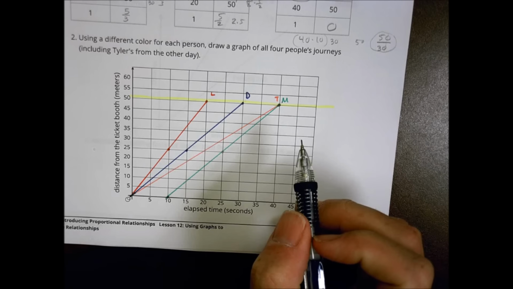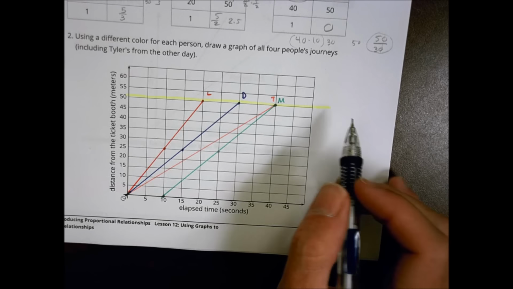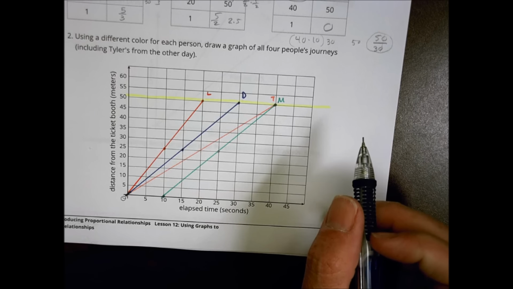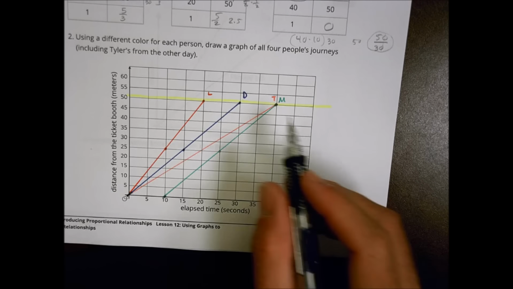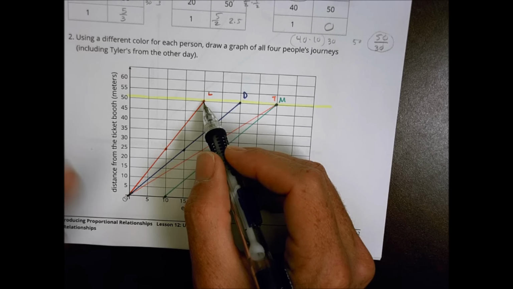So which person is moving the fastest, and how can you tell? Well, the fastest is going to be the one with the steeper line or the steeper graph. The fastest person looks like Lynn, right? She's getting there basically in 20 seconds.